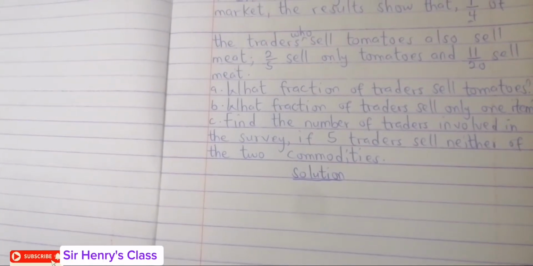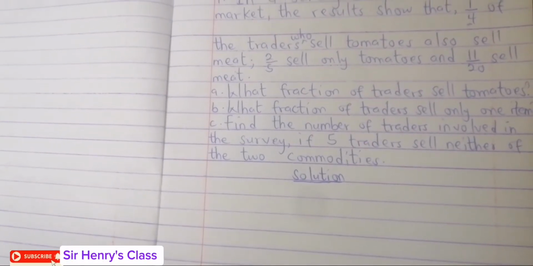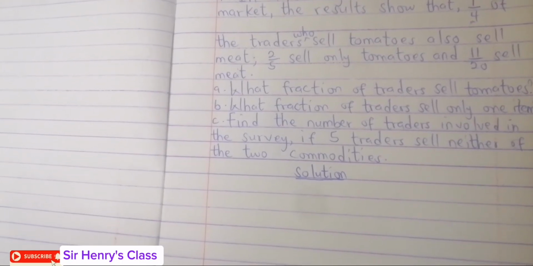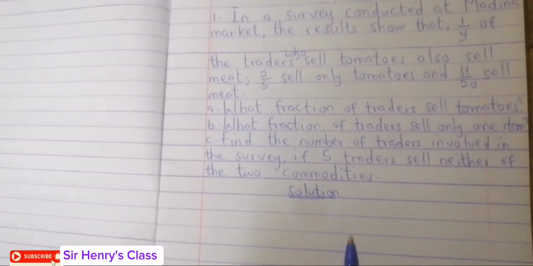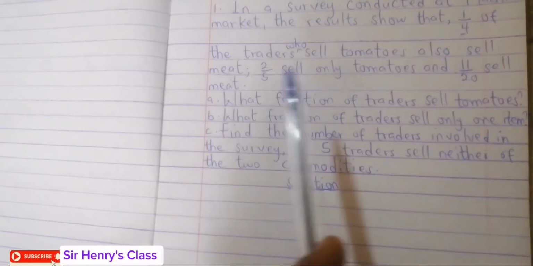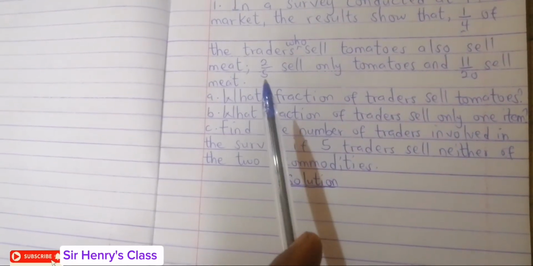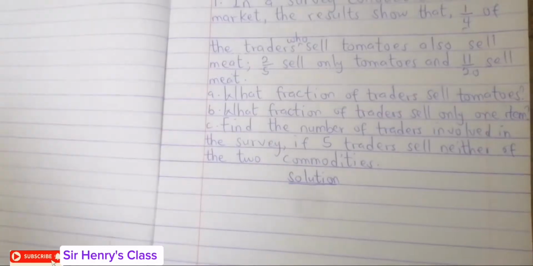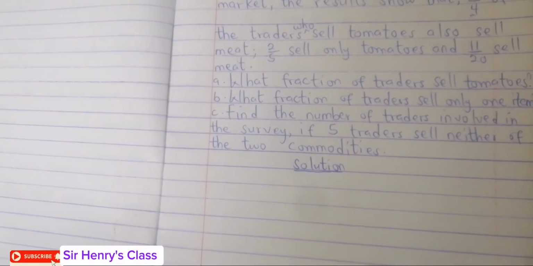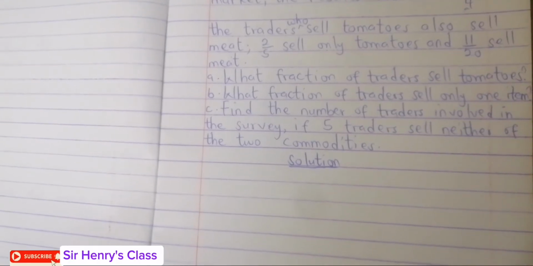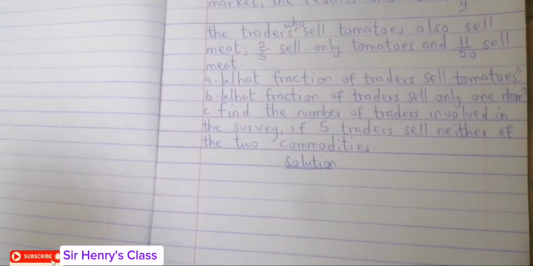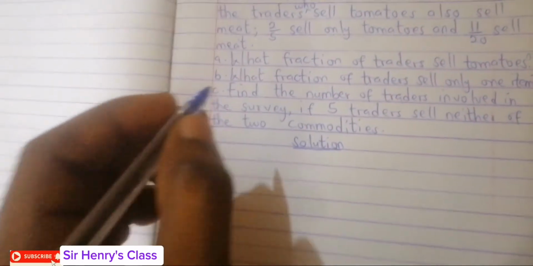Then those who sell tomatoes happens to be, let's see, 1/4 who sell tomatoes also sell meat, so 2/5 sell only tomatoes, and 11/20 sell meat. So A, what fraction of traders sell tomatoes?